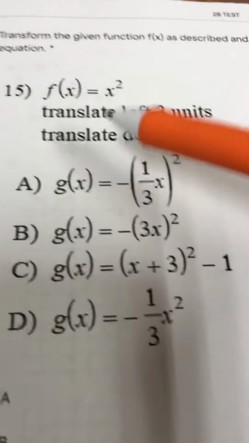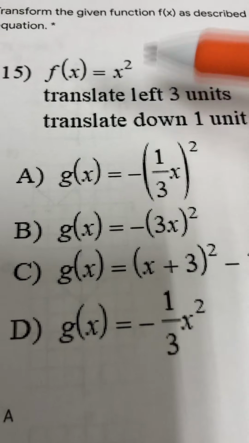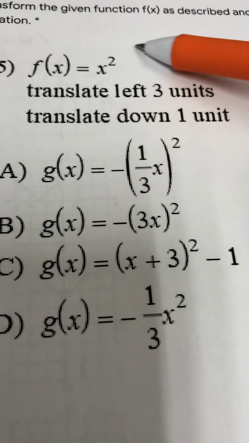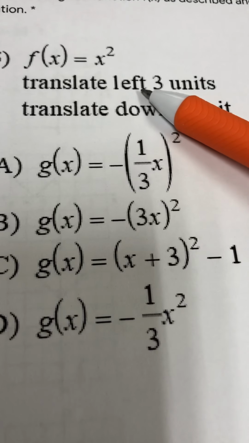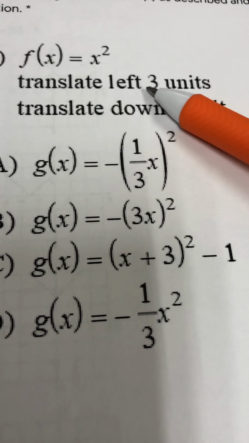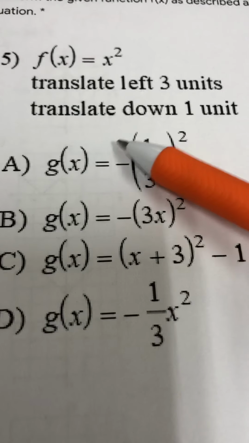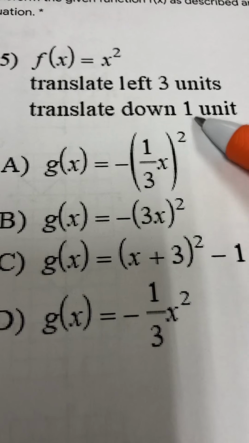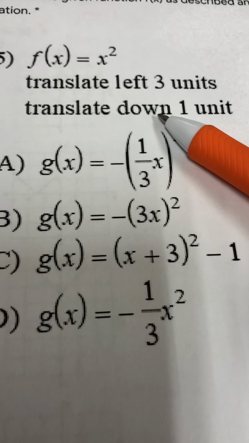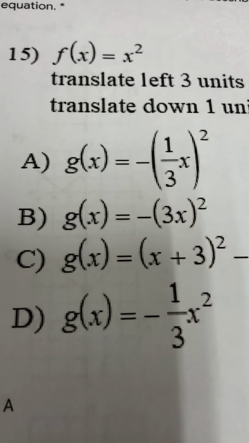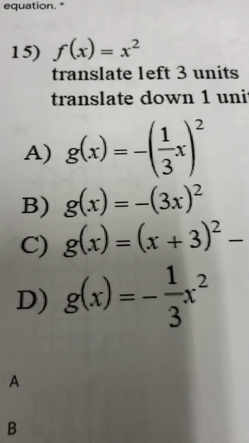For number 15, translate left 3 units. So we want to take this and translate it left 3 units. So it's going to be inside some parentheses, and it's either going to be a plus or a minus, you tell me which, when it's left. Okay. And the last one, I gave you some information on that. And then translate down 1 unit. So remember, translating down is going to be outside of the parentheses. So you may want to play that back, because that's going to give you big clues as to whether it's A, B, C, or D.